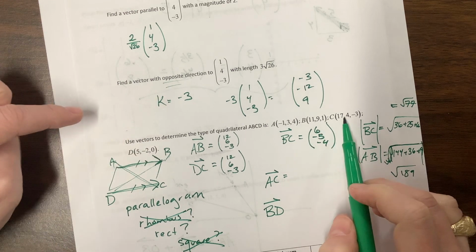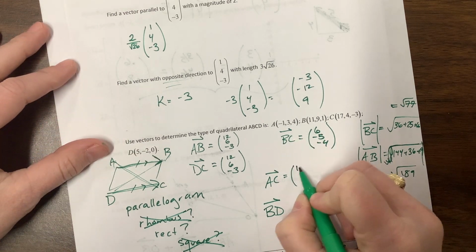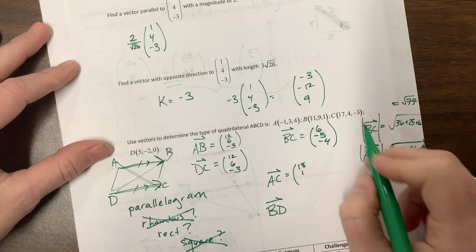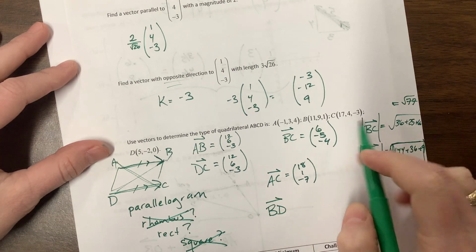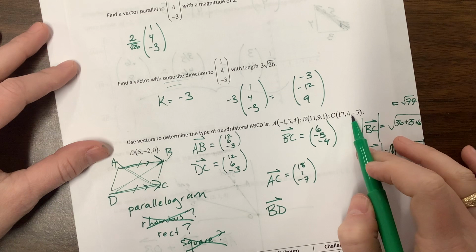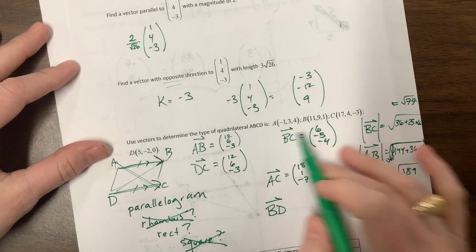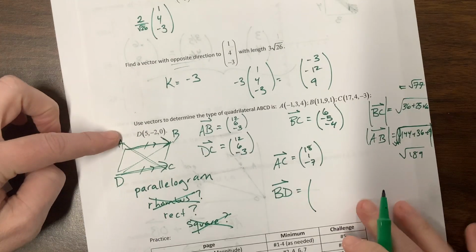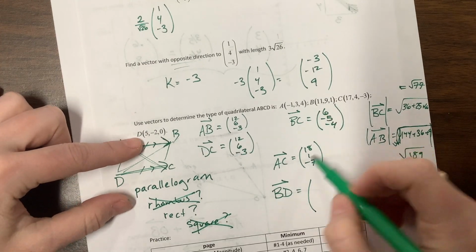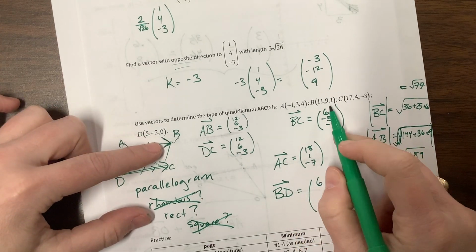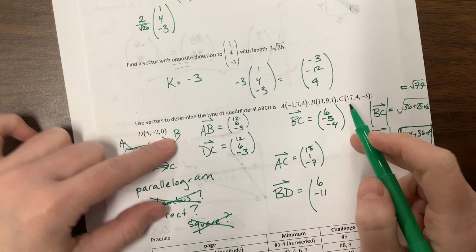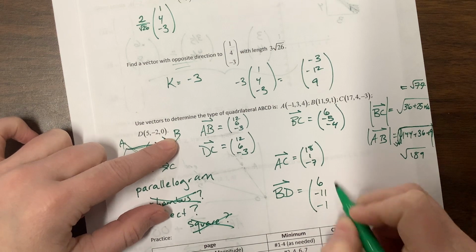So this vector, 17, that's 18, 1, and then negative 7. Did I do that correctly? Yeah, I think so. And then this one becomes BD. I have 5 minus 11 is 6, negative 2 minus, that's negative 11, and then this gives me negative 1.